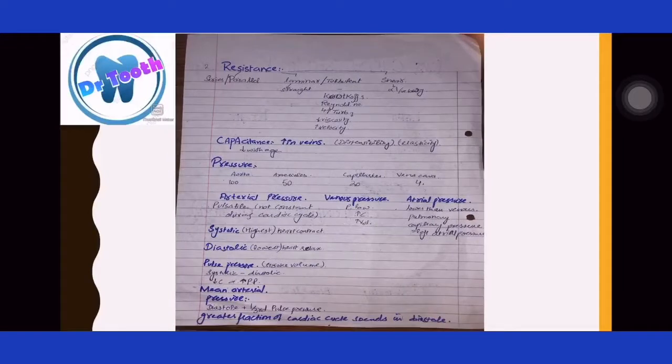Left atrial pressure is estimated by pulmonary wedge pressure. Capillary pressure is equal to left atrial pressure. So here the components of vasculature end.